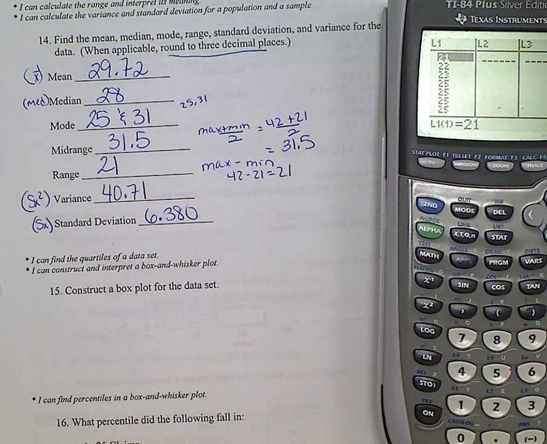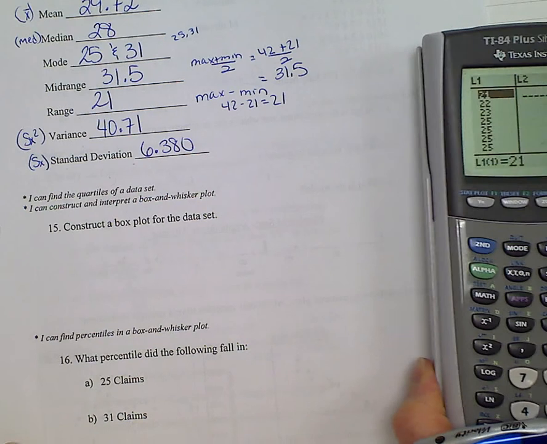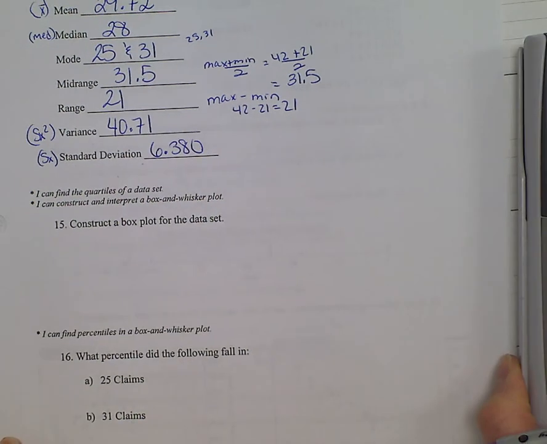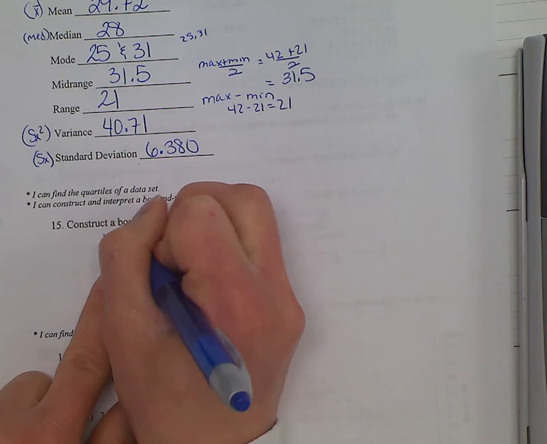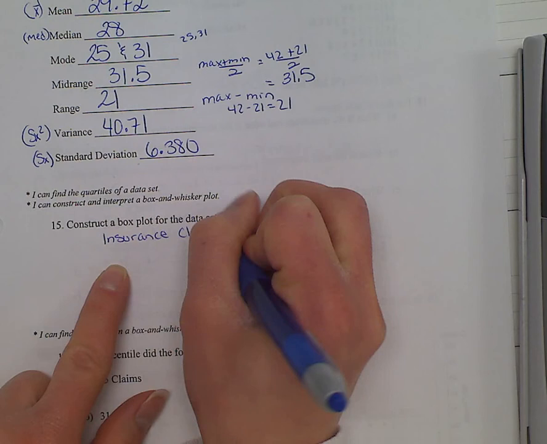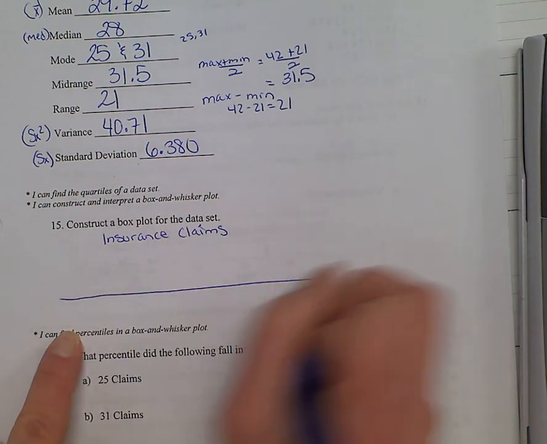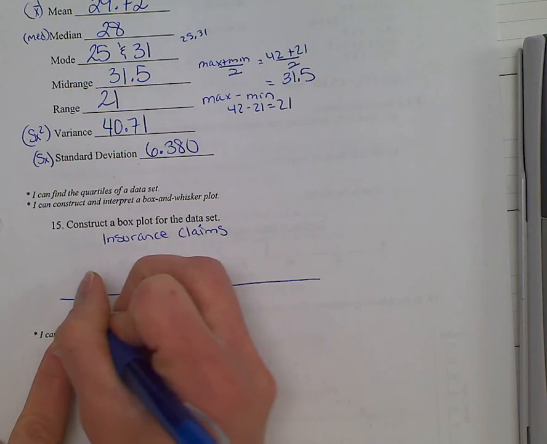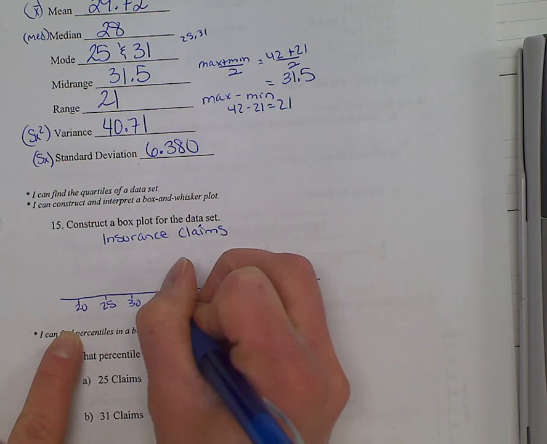Okay. 15. Constructing a box plot for the data set. Okay, again, it's a display of data. So we need a title. This represented insurance claims. We need a number line. My number line, I'm going to go by 5s. 20, 25, 30, 35, 40.